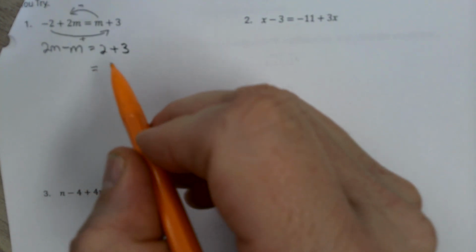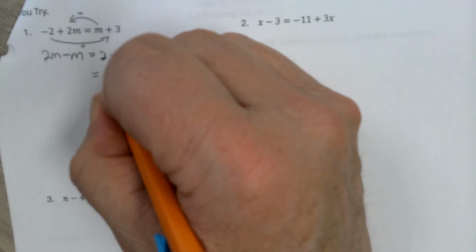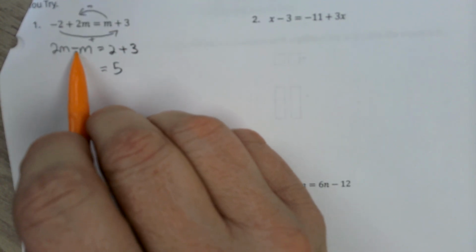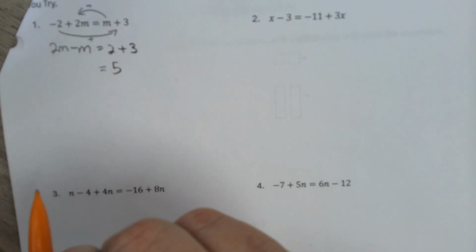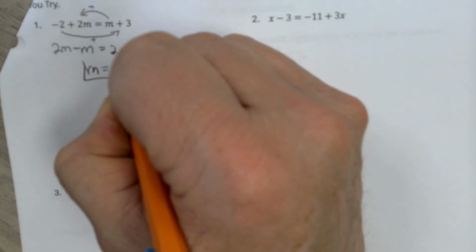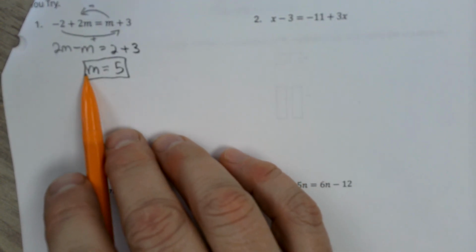On the right side, is this a war or an alliance? Well, same signs, so it's an alliance. They combine together to make a 5. Over here, I have a positive 2M and a negative 1M. This is a war. 2 minus 1 is 1. And we're done. We didn't have to divide anything because it's just 1M.